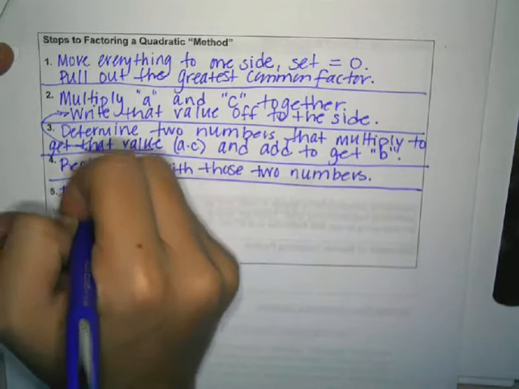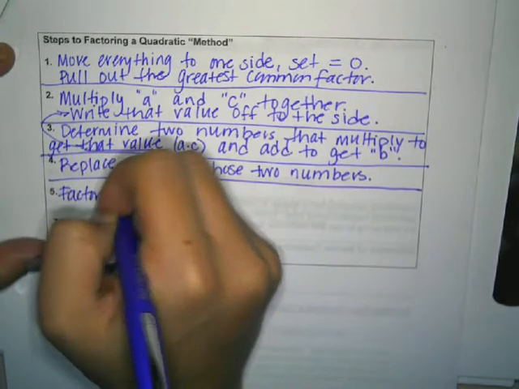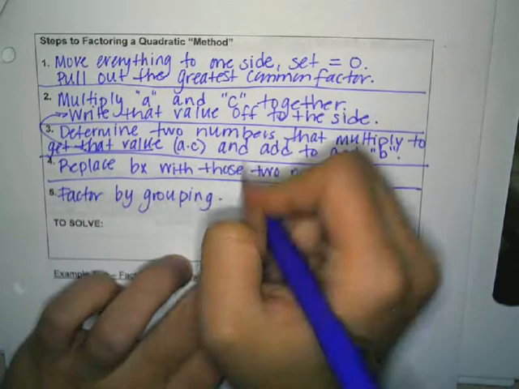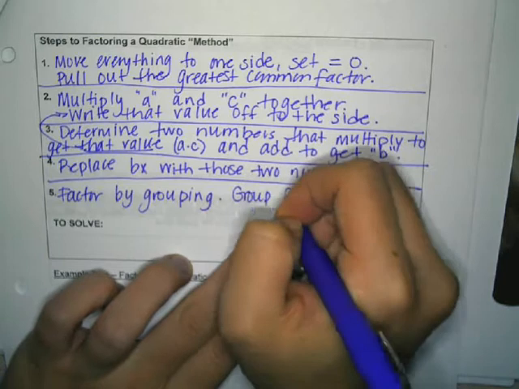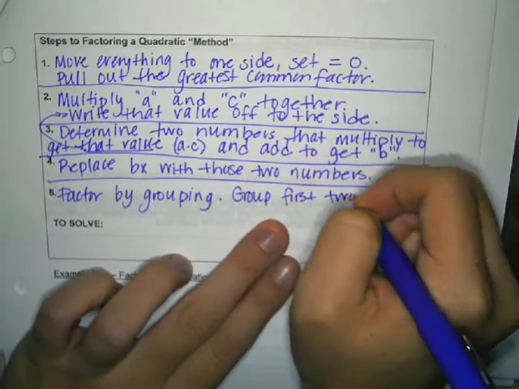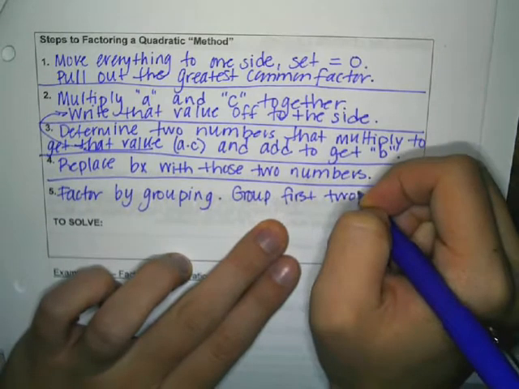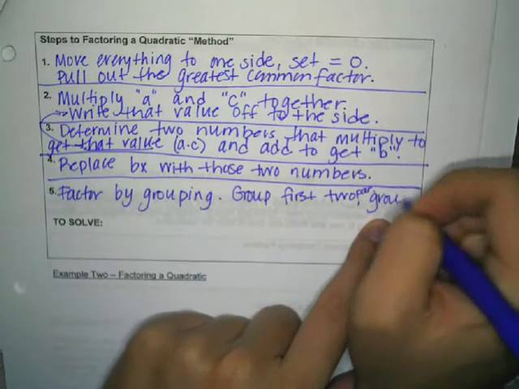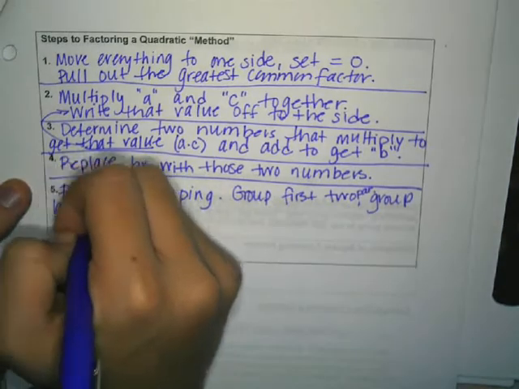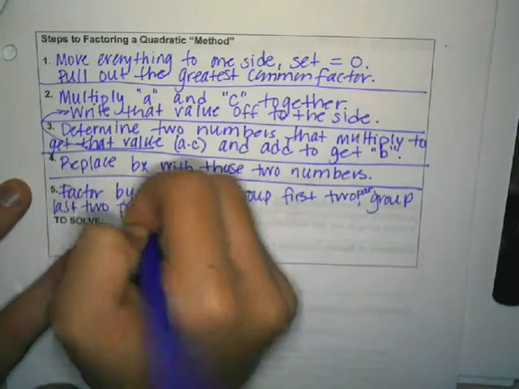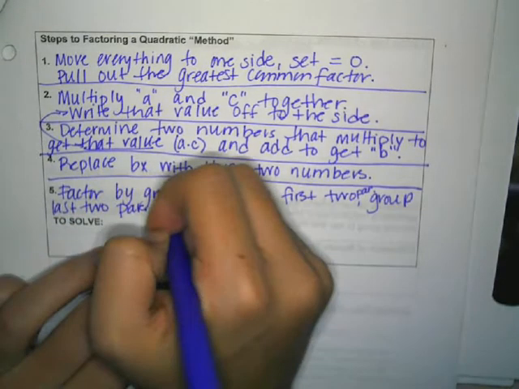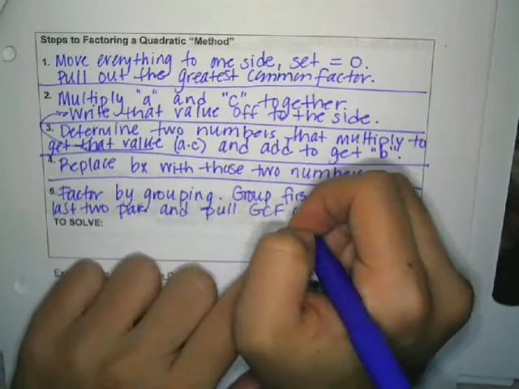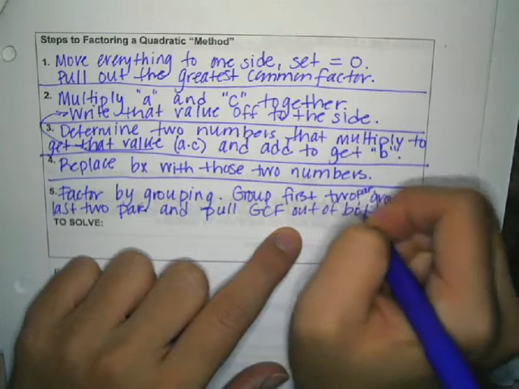And the final step will be to factor by grouping, which means group the first two terms in parentheses, group your last two terms in parentheses, and pull the GCF, or the greatest common factor, out of both.